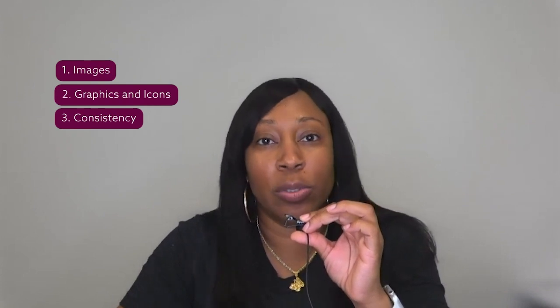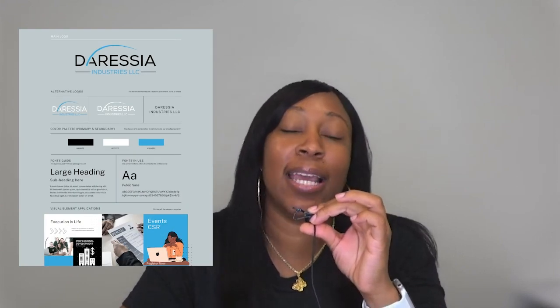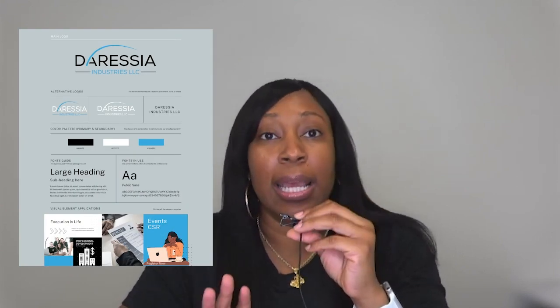In my event planning brochure, I use stunning event images that were taken on site. I use very minimal icons, but you can use more if it's necessary, and a consistent color palette to create visual appeal. I actually created a brand board so that I can stay on brand with my colors and my fonts and things like that. Now, visuals not only enhance the design, but also help convey your message effectively.